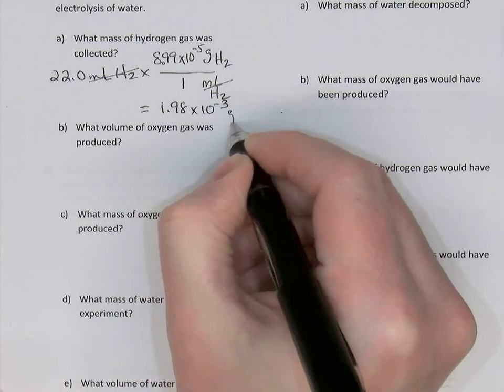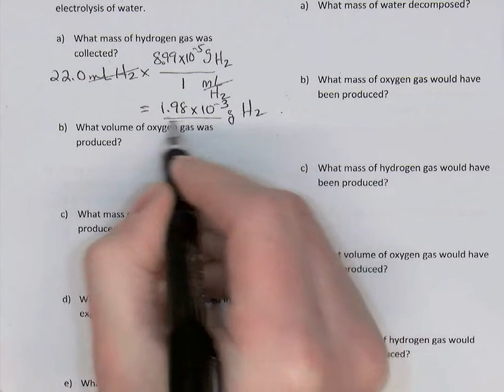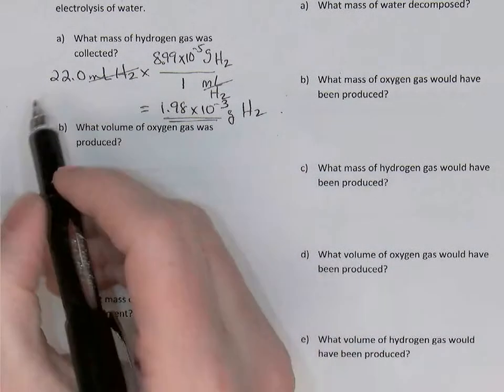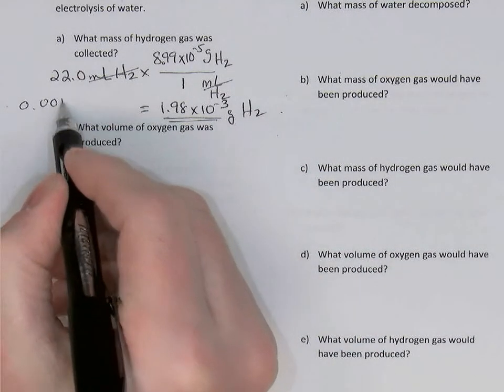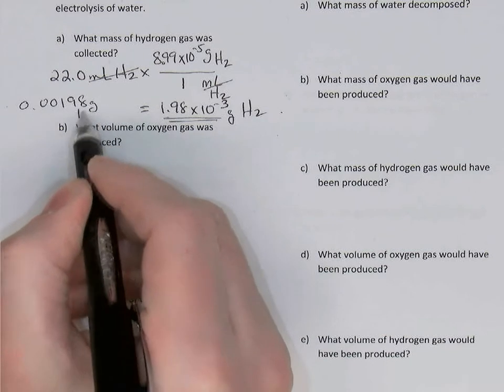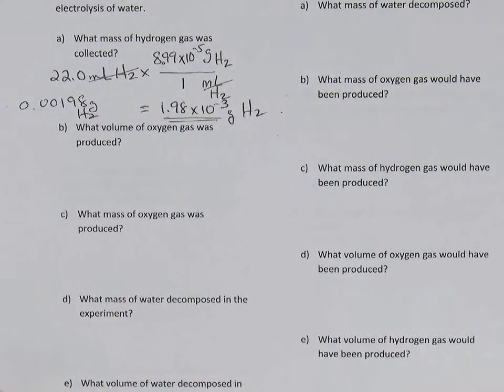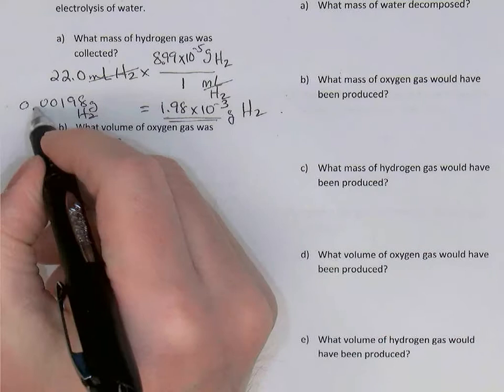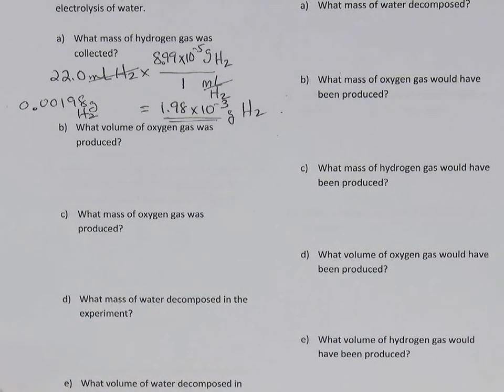And that will be grams of hydrogen. Now if you wanted to write that as 0.00198 grams of hydrogen, that would be perfectly acceptable. Okay? I'm going to leave my answer in scientific notation.